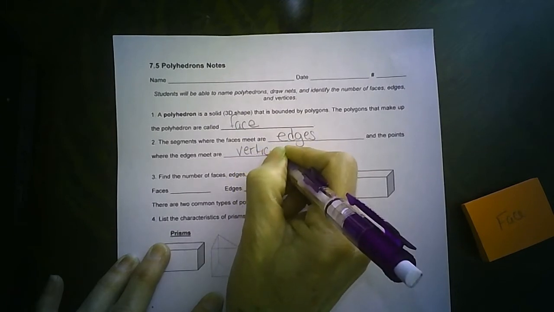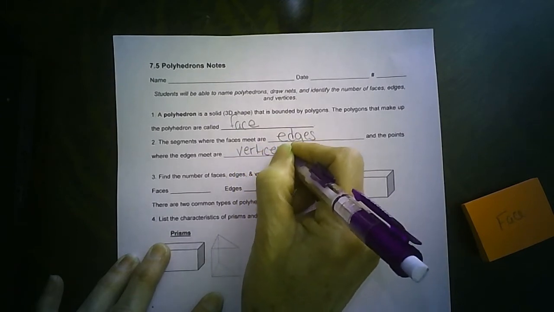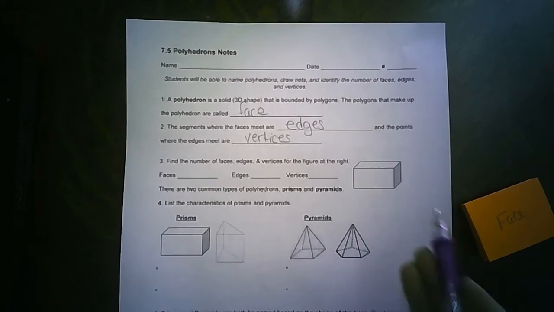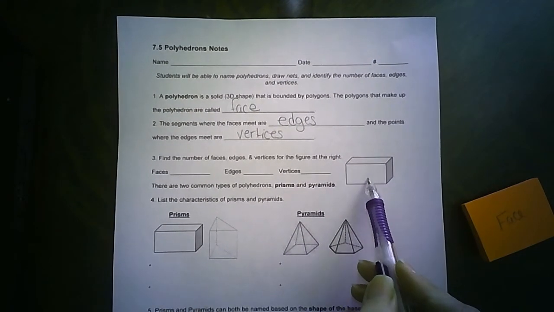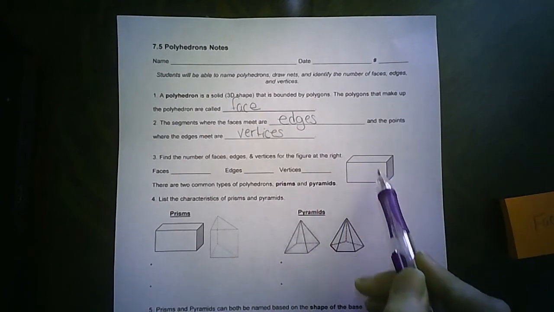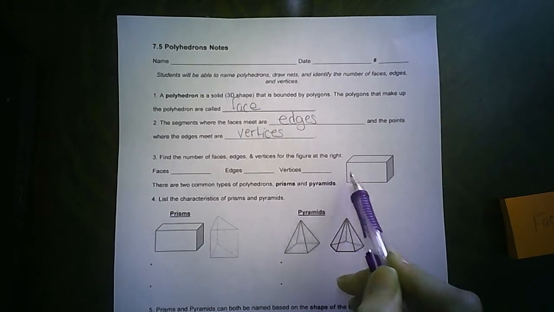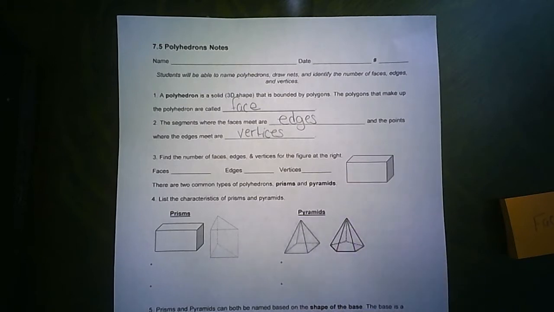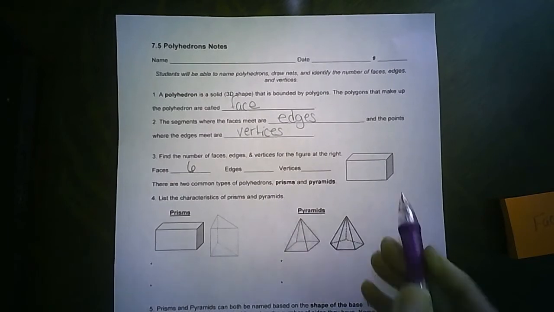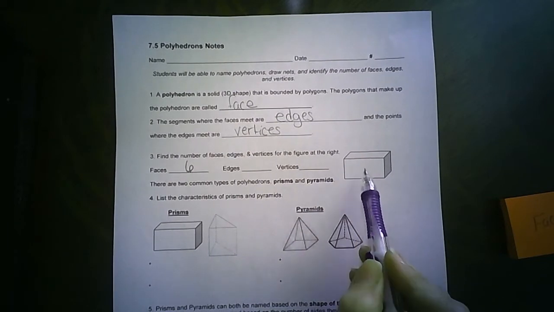So we're going to go over this vocabulary so we know what we're talking about. We have a common language. So let's look at this rectangular prism here. If I'm looking at all the flat surfaces, I have the top, the bottom, the right, the left, the front, the back. So I will have six faces. Where do they come together?